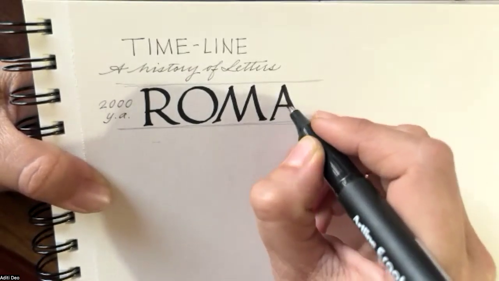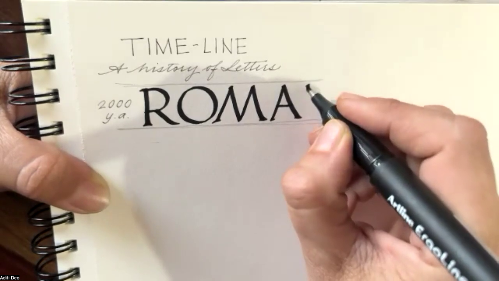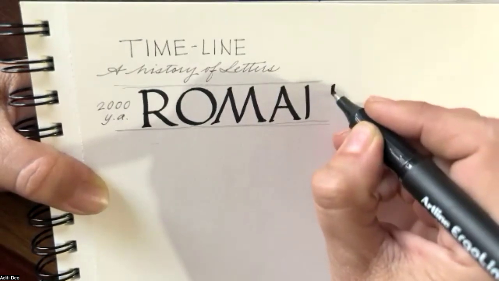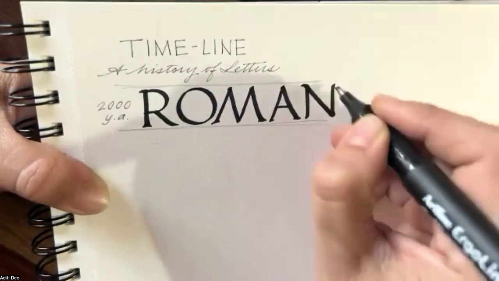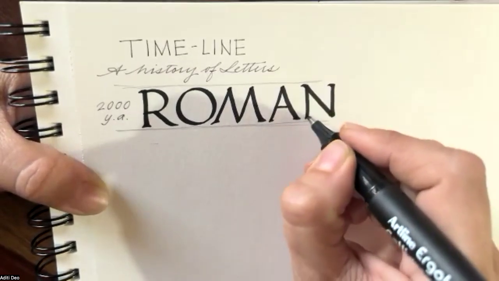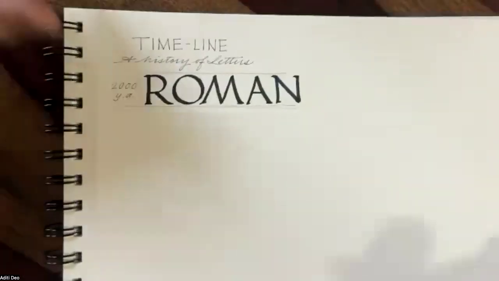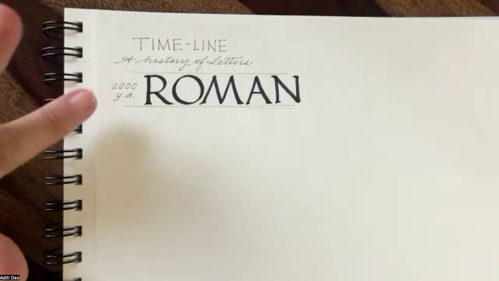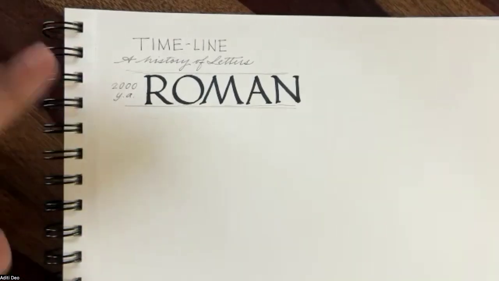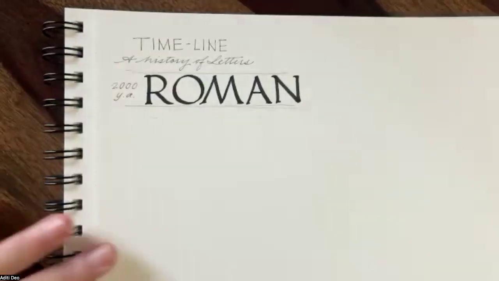The Roman letters were so beautiful that even today we use them for formal lettering. See? So beautiful. So this was about 2000 years ago. Yeah, this is the prevalent letter script.